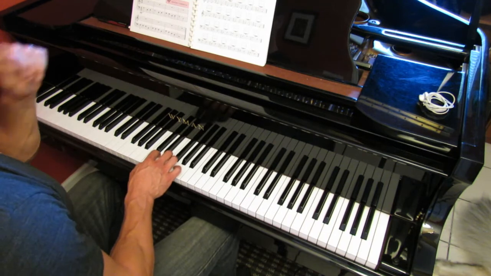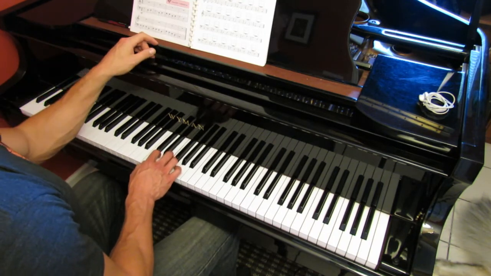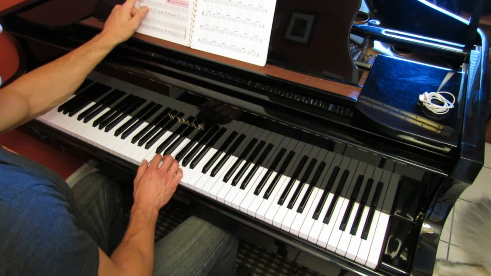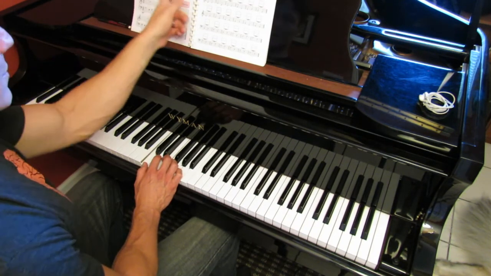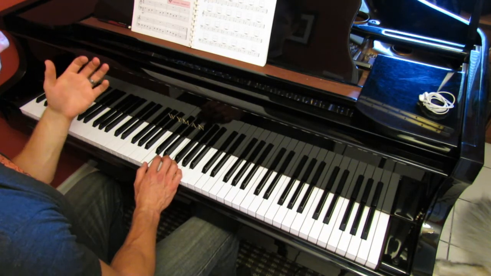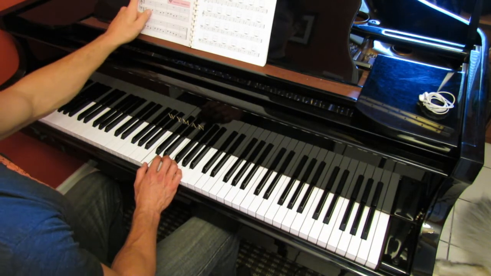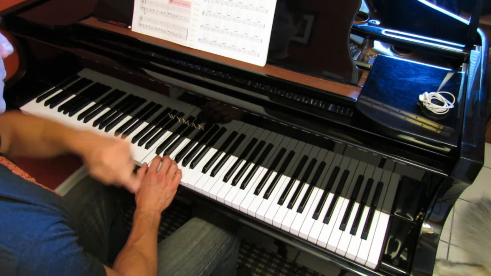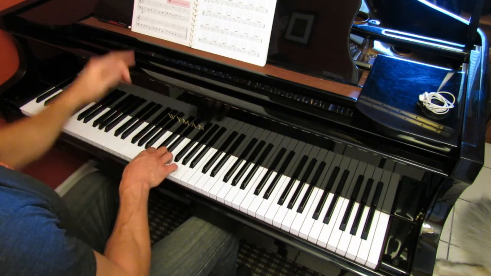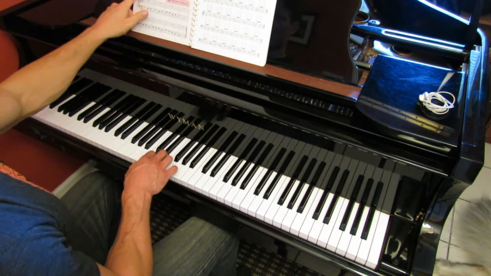Anyways, Au clair de la lune, the middle of page 24. The dynamic marking is in the beginning, and it applies for the whole song until you get a new dynamic marking. But right now we have piano for the whole piece. And there's a repeat sign, and it's right hand only, left hand has whole rests.